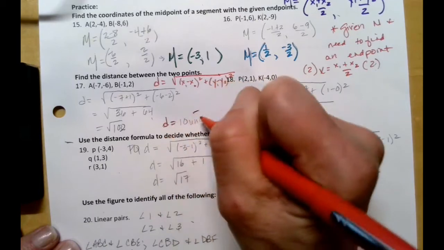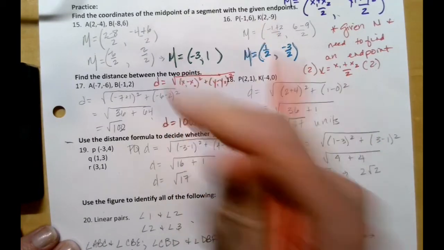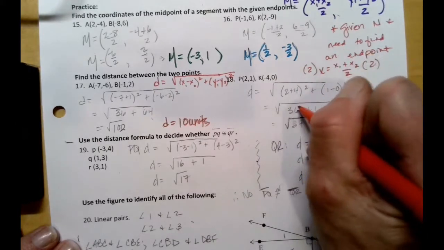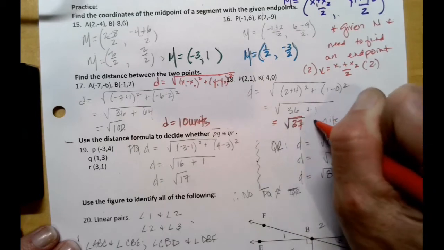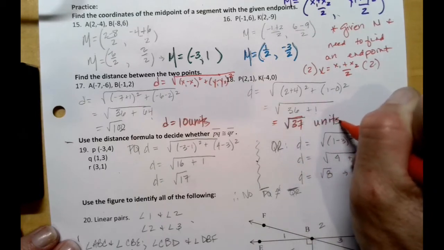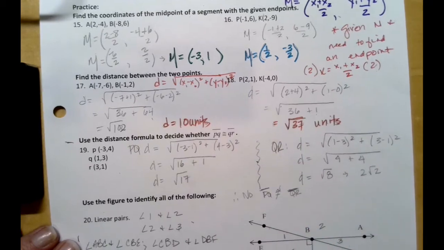So my distance of my first one in number 17 is 10 units. And the distance in my second one is going to be the square root of 37 units. That's a prime number, no common factors, no way for me to simplify it. So that'll do.